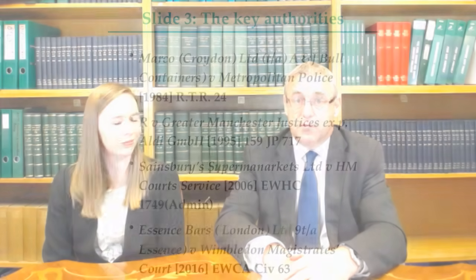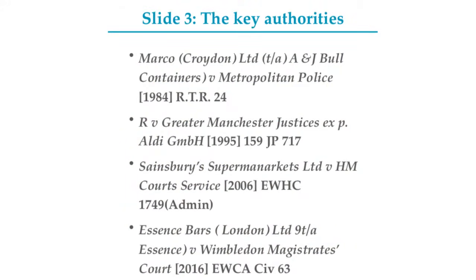This trilogy of cases, Skips, Bananas, Donuts, they were considered in the Essence Bars case. In the Essence case, the Court of Appeal Civil Division identified the relevant test as being: A, whether it is clear that there is no mistake as to identity, and B, that the other party is not in any reasonable doubt about this, even though the wrong corporate name was used.